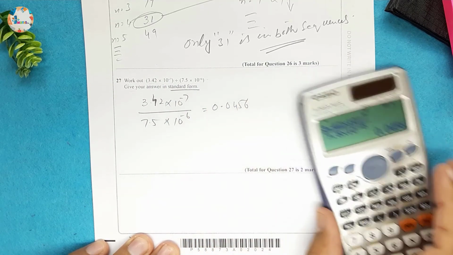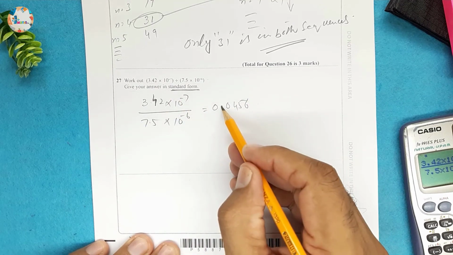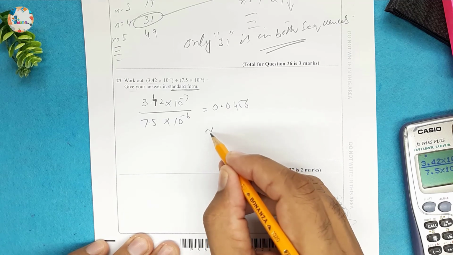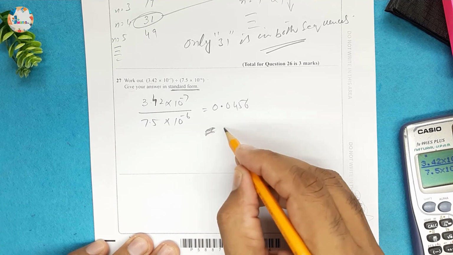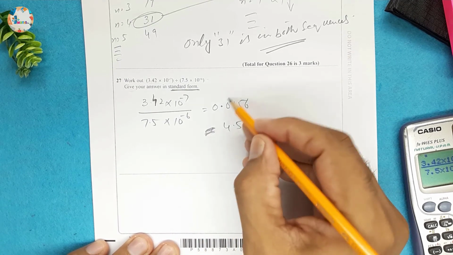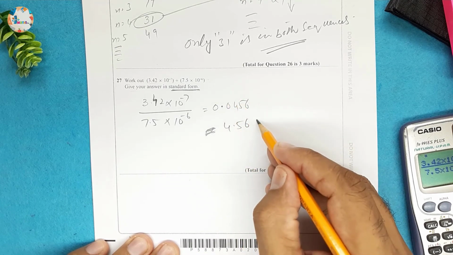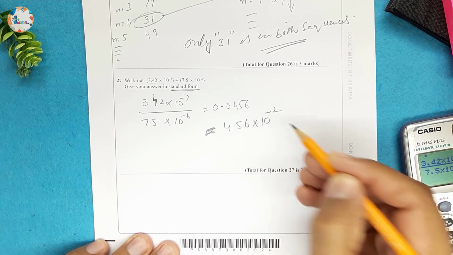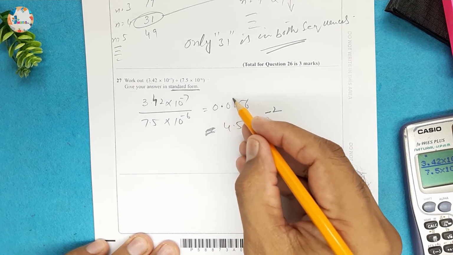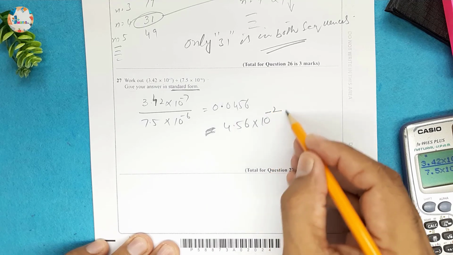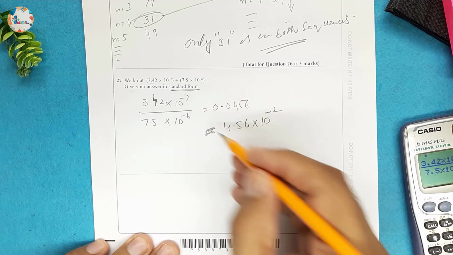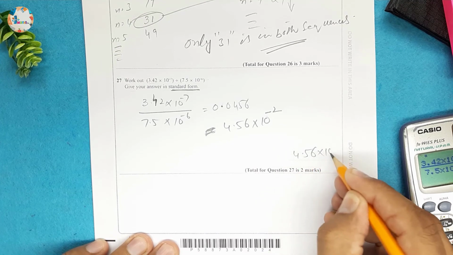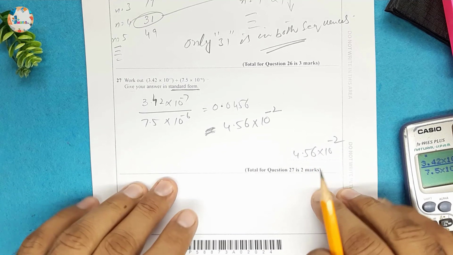Now we have to provide it in standard form, so we'll shift the decimal after 4, so this will be equal to 4.56, and we have jumped 2 digits, so into 10 raised to the minus 2. Basically this will be our final answer, because we are taking jumps to the right. 2 jumps to the right means minus 2. If we are jumping to the left, it will be plus. So 4.56 into 10 raised to the minus 2 will be the final answer for this one.